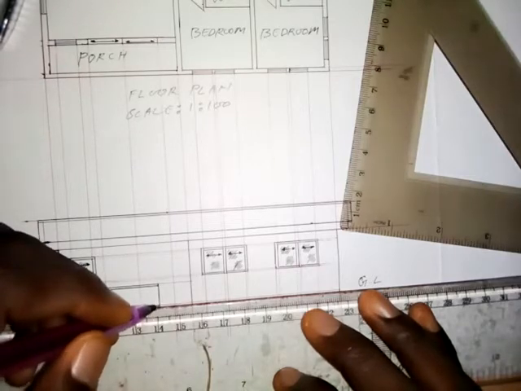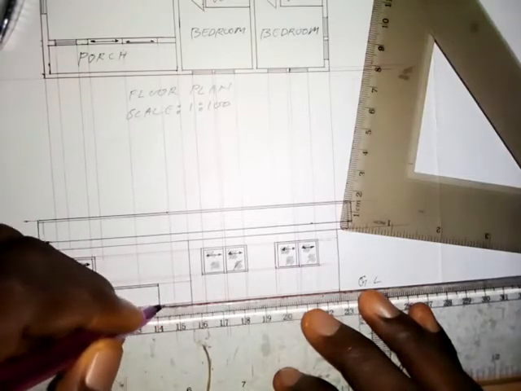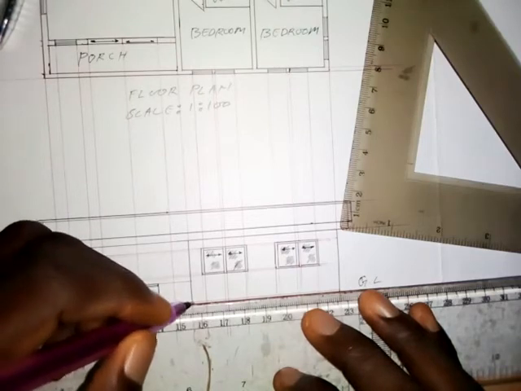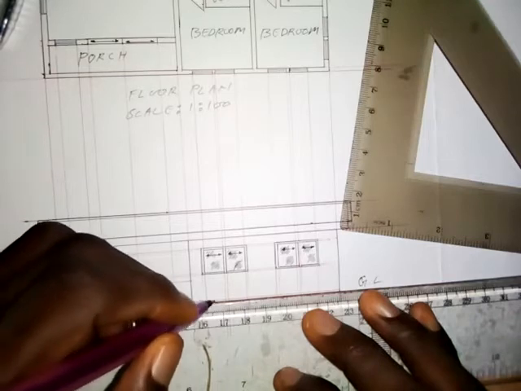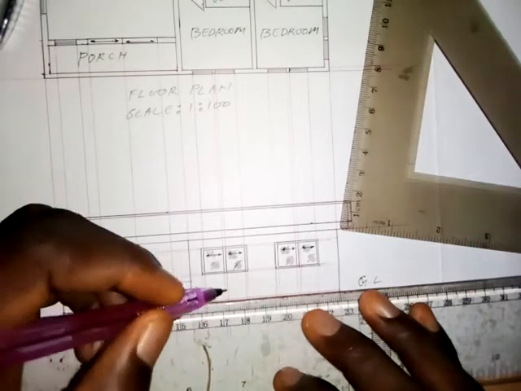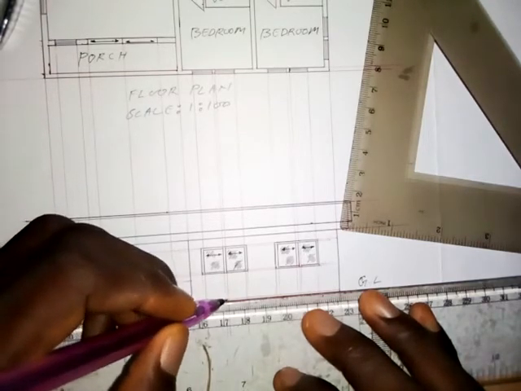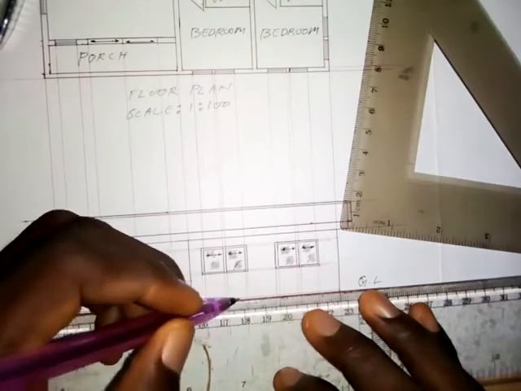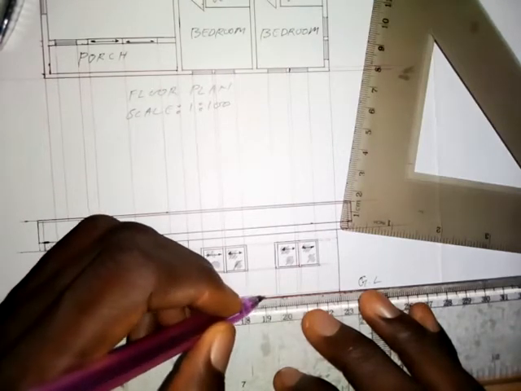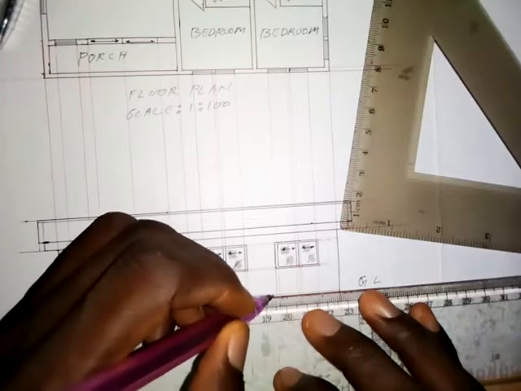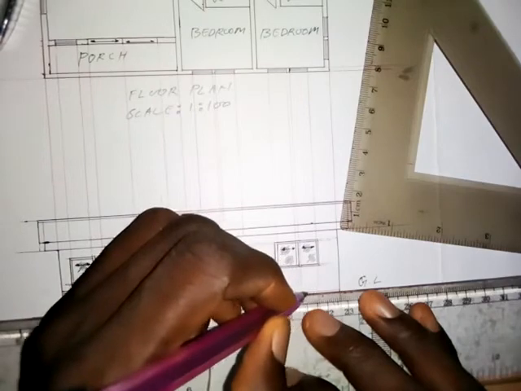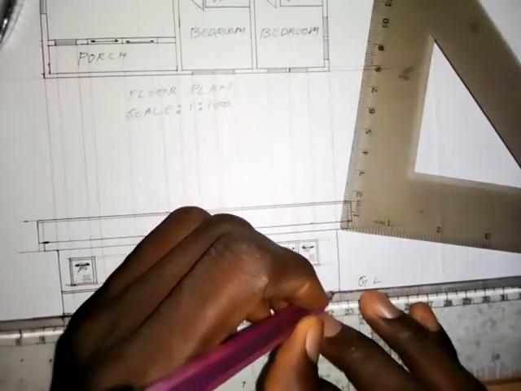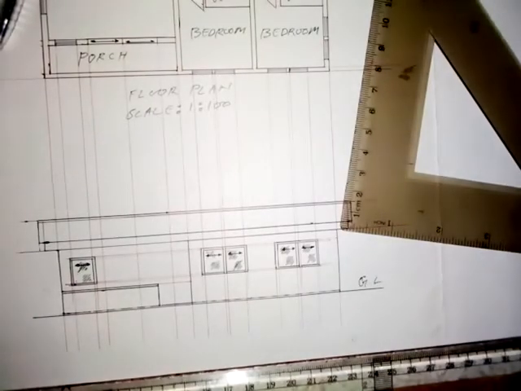Here I will see the floor level, and for this part, the wall will also prevent us from seeing the floor in the bedroom, so we also make it hidden, drawing it with a short dashes line. Alright, so I believe you can see what I have there.